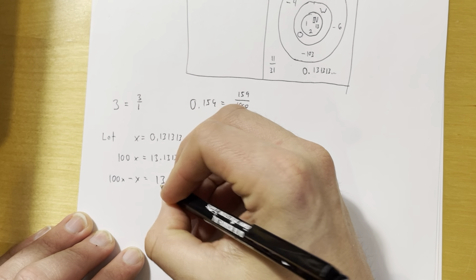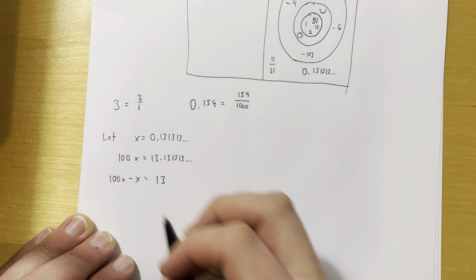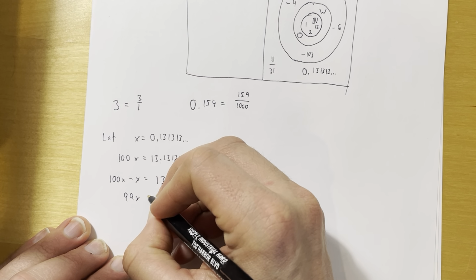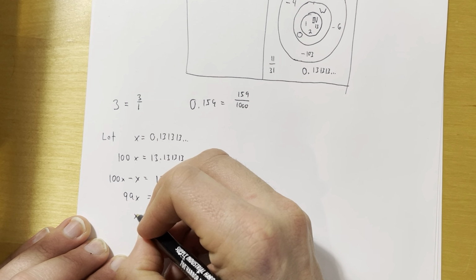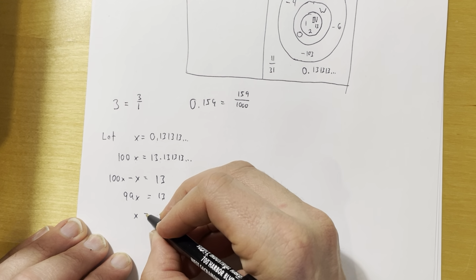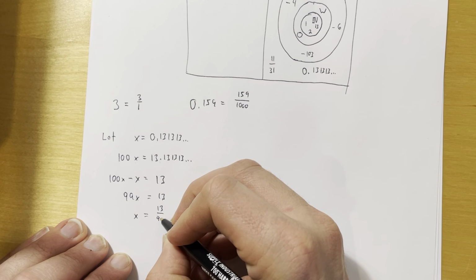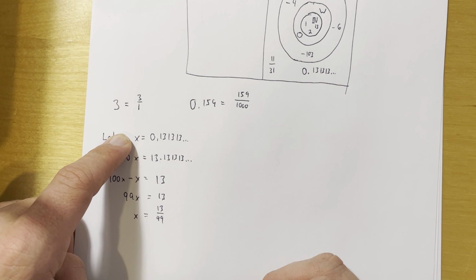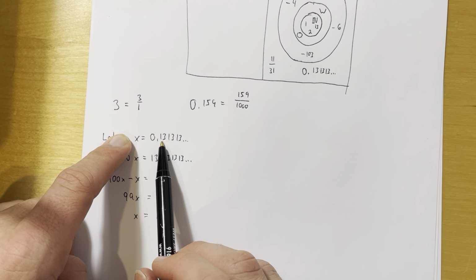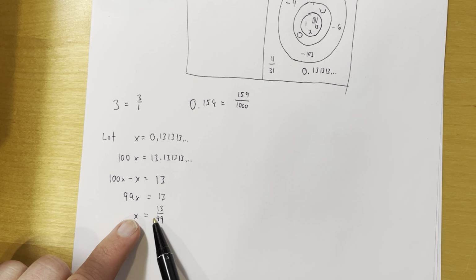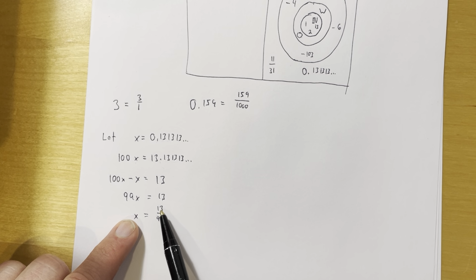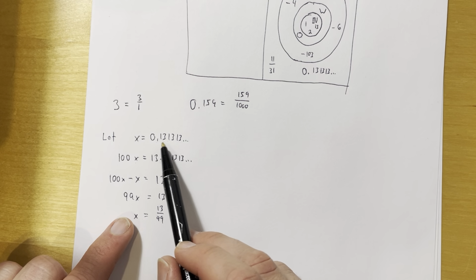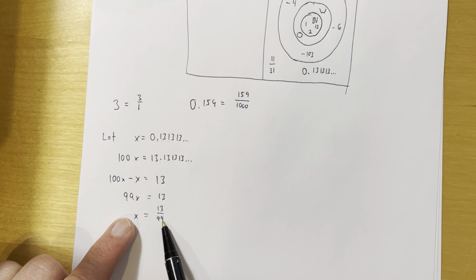This becomes 13. Okay? Now on this side, I can combine like terms. 100x minus x is 99x. And then finally, divide both sides by 99, and I get that x is equal to 13 over 99. But wait a minute. We already gave a definition for x. x was equal to this repeating decimal, 0.131313 on forever. I also showed that the exact same x is equal to 13 over 99. So in other words, this non-terminating repeating decimal is equal to a fraction.